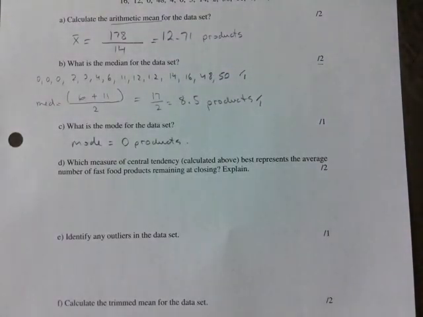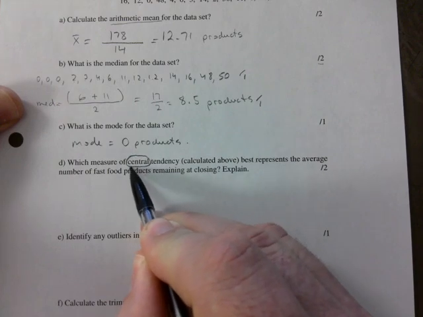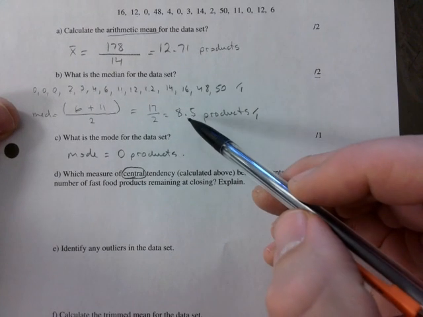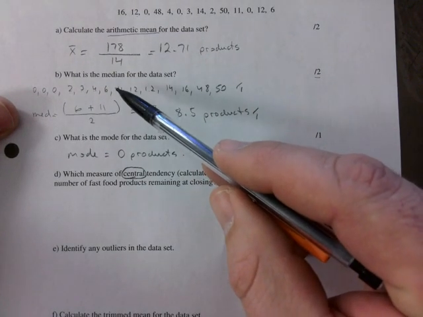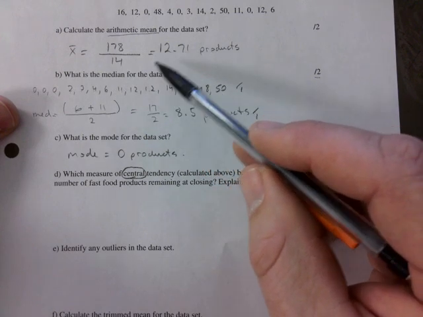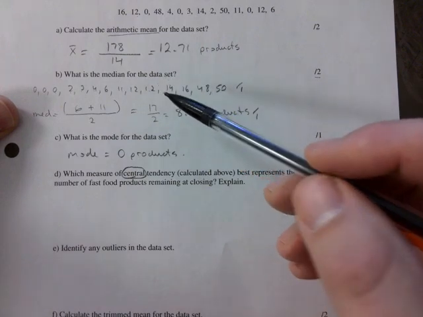Which measure of center tendency best represents the average number of food products remaining at closing? And I would be a bit flexible here. But knowing that we're looking for the center, right? I would say the median. The median is definitely right. Median would be right here, where half is below, half is above. Or the mean is 12.71. That's like somewhere here. I would say is a pretty good.